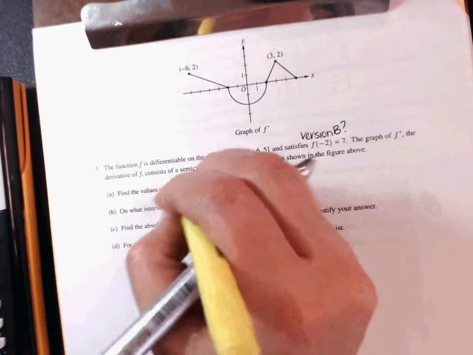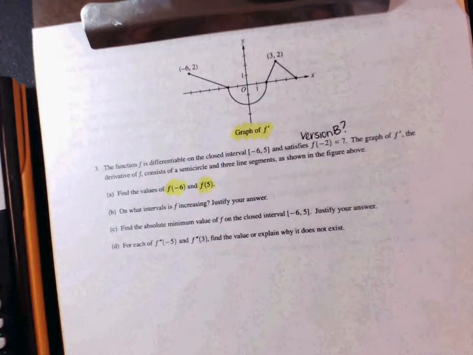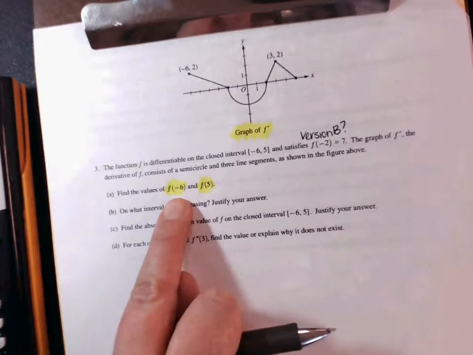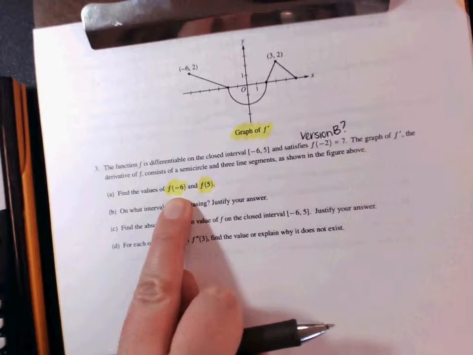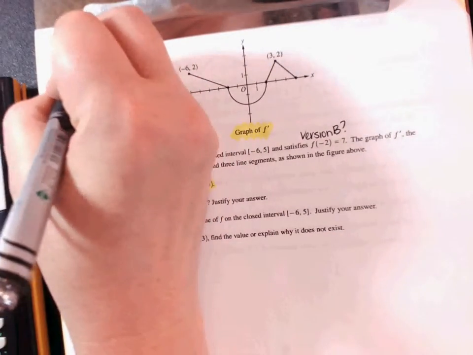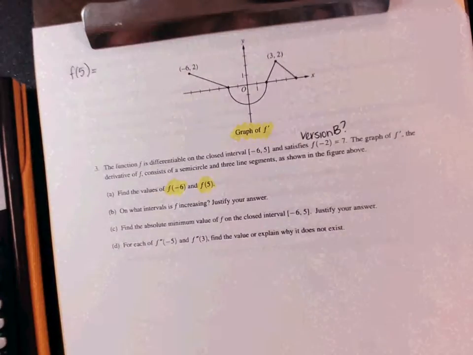Now notice, I want f, I have a graph of f prime. What am I going to have to do? Y value, derivative, integral, which one? I have f prime, I want f. Integral, so that's a version B. So I want f of 5 first. Okay, well what y value do I already have? f of -2.